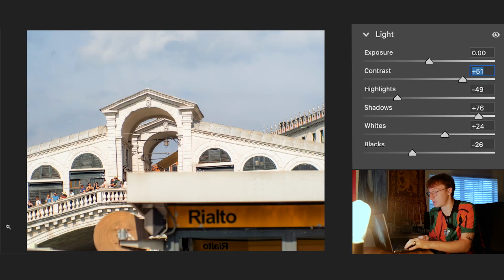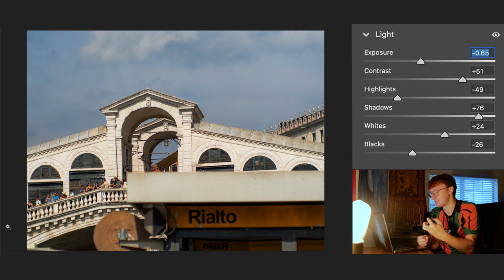Up the contrast, as always, to about 50, but then it's a little overexposed, so I'm gonna drop the exposure by -0.65. I usually try not to edit the exposure because I try to get it right the first time when I'm taking a photo, but I didn't quite do that today, so here we go. I think this is a nice kind of cinematic image here.